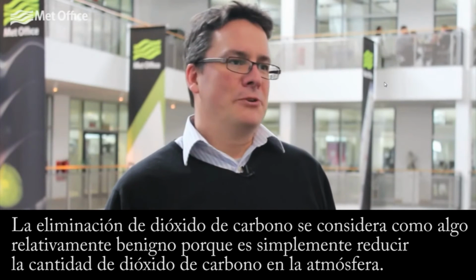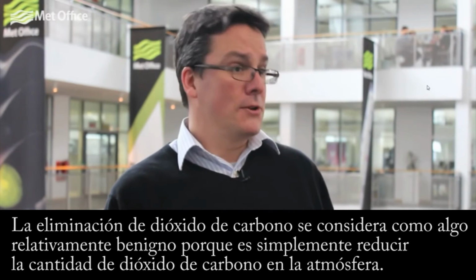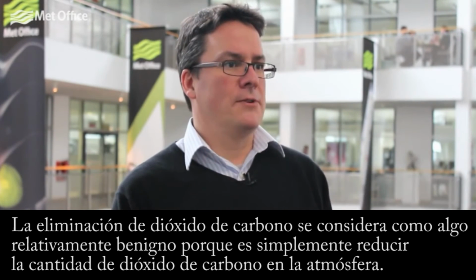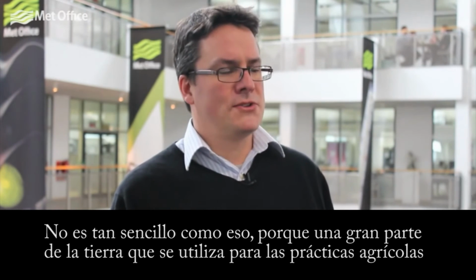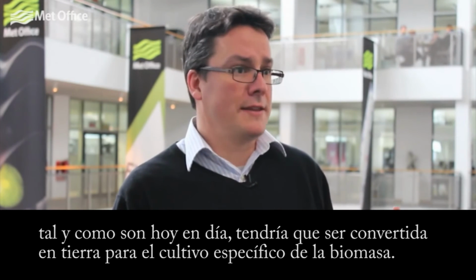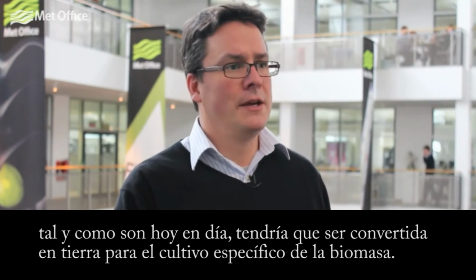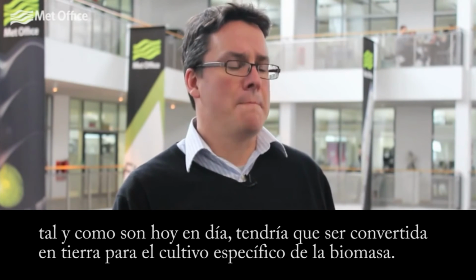Carbon dioxide removal is often thought of as a relatively benign kind of geoengineering because you're simply reducing the amount of carbon dioxide in the atmosphere. It's not quite as simple as that, because a lot of the land that would be used for general agricultural practices like they are at the moment would have to be converted into land for specific growing of biomass for burning. So there are certainly some ecological implications that are associated with CDR.